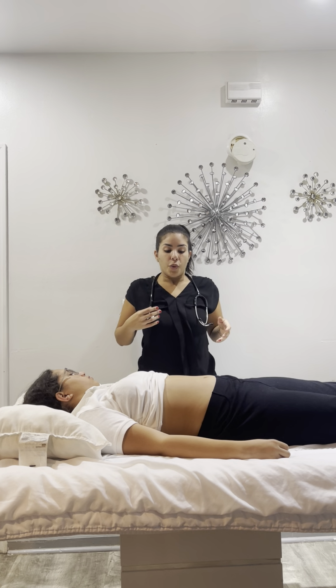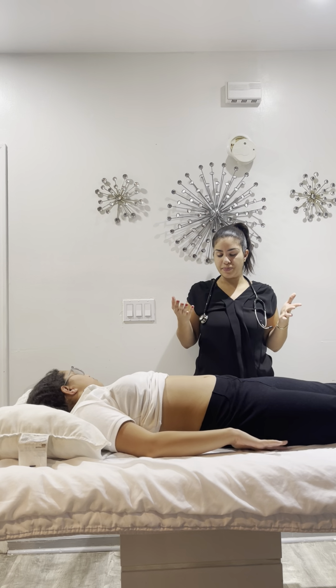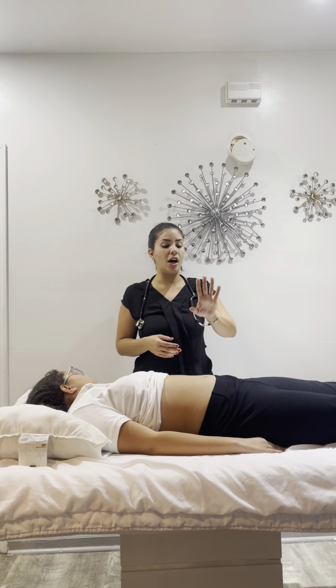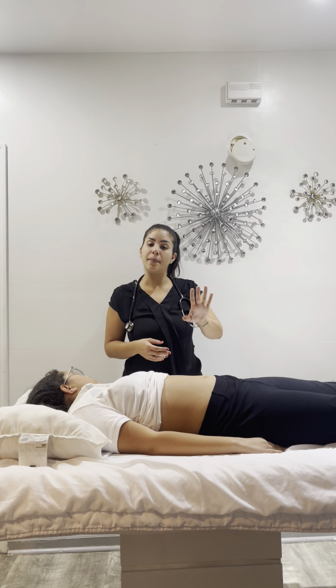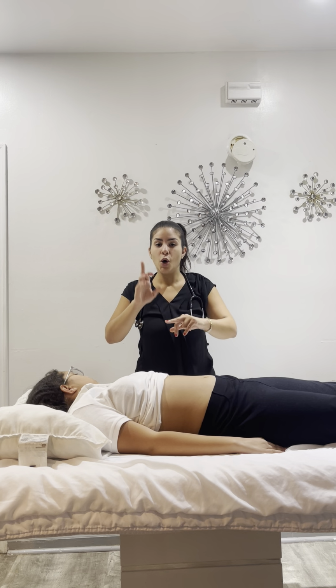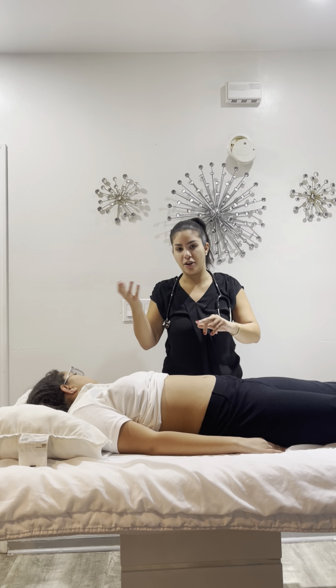So with percussion, what we're gonna do is we're gonna be looking for any dullness or tympany in the abdomen. We're gonna take our middle finger in the non-dominant hand, and we're gonna strike that distal joint with the dominant middle finger, which for me is my right hand.